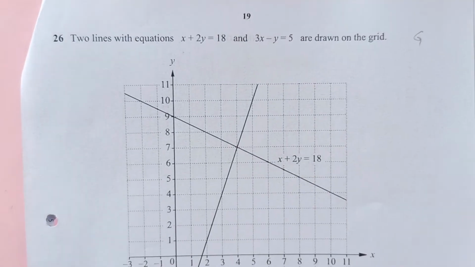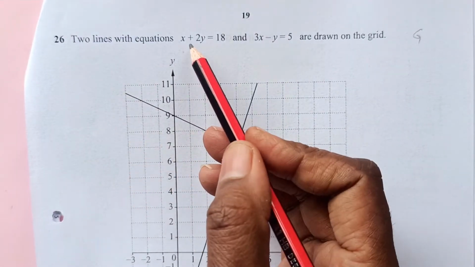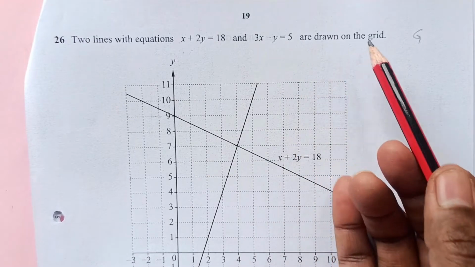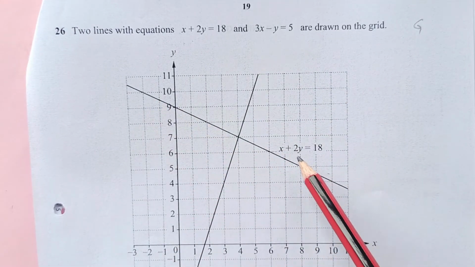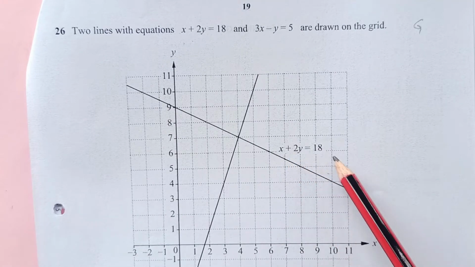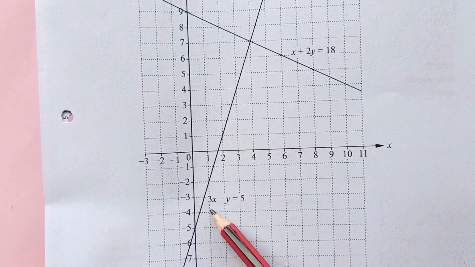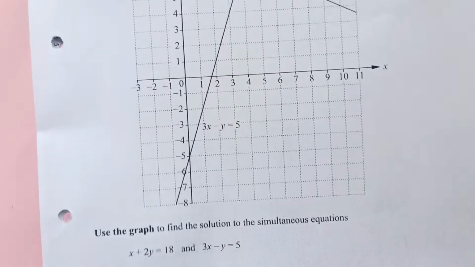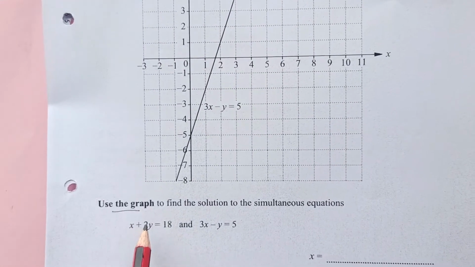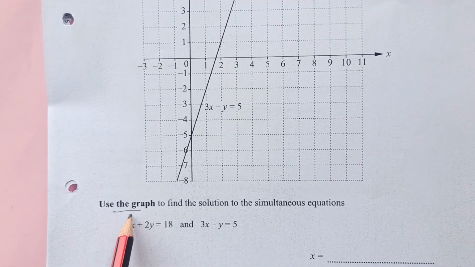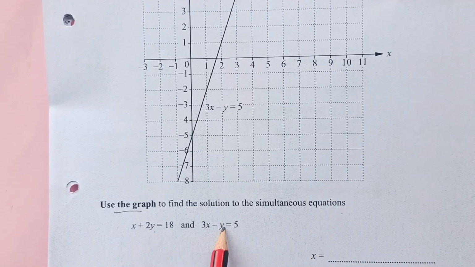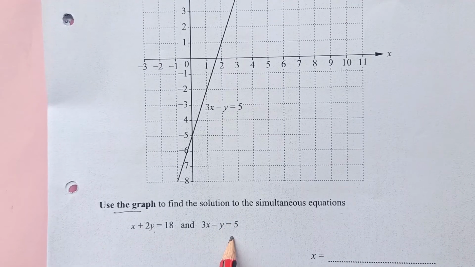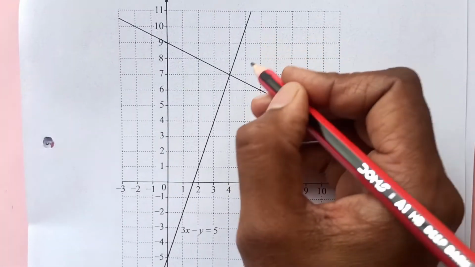Now in this question we are given two lines with equations. These two equations are drawn on the grid. This is the line of the equation x + 2y = 18 and another one is 3x - y = 5. Use the graph to find the solution of the simultaneous equations. That means we are going to look for the intersecting point. Where do they intersect? They intersect here.